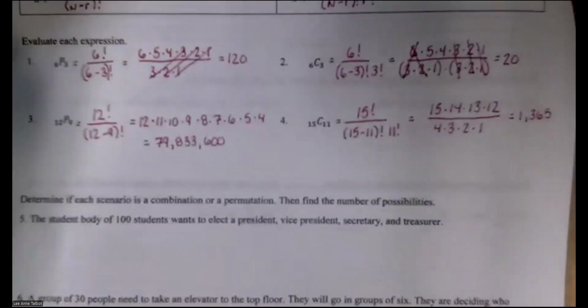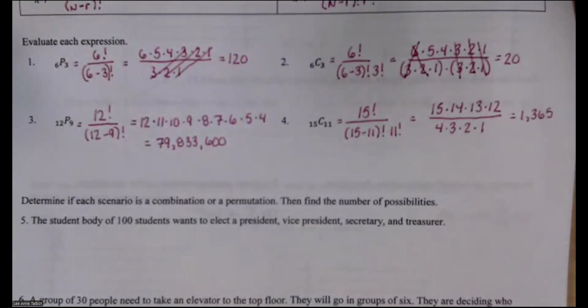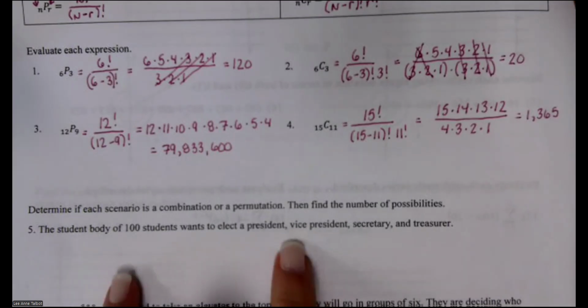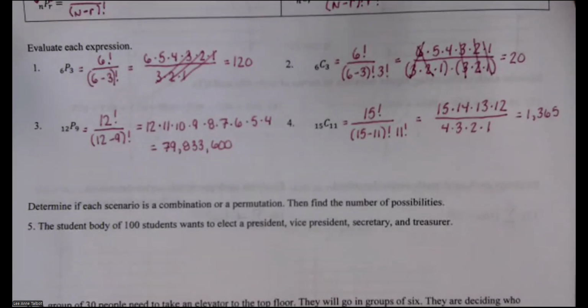Okay, now we're going to do 4 word problems, and we're going to first decide if it's a permutation or combination, then do the math. This first one, by the way, is really, really big numbers, so just hold on and I'll operate the calculator.